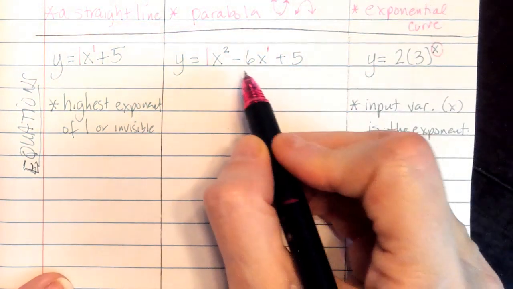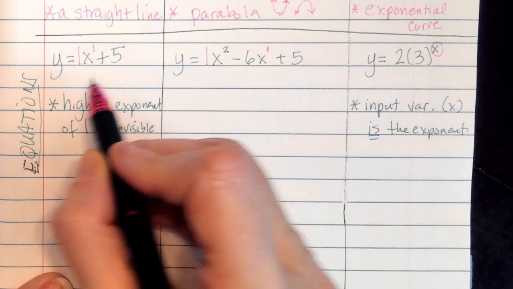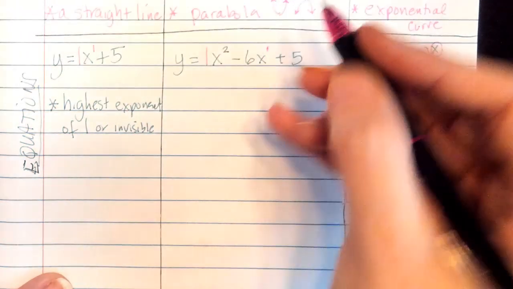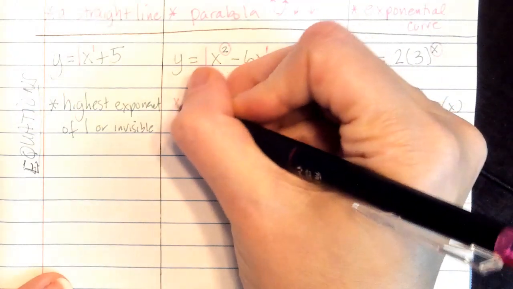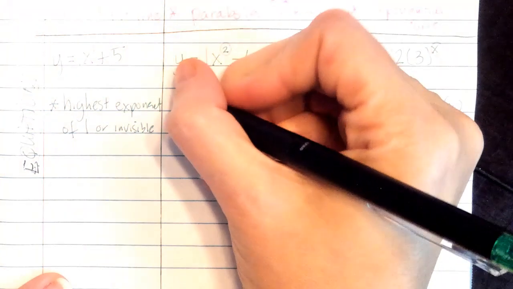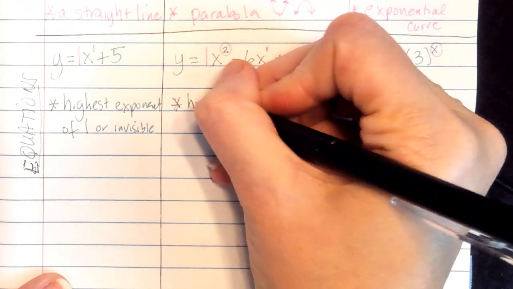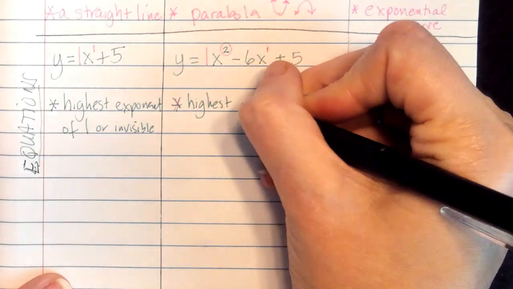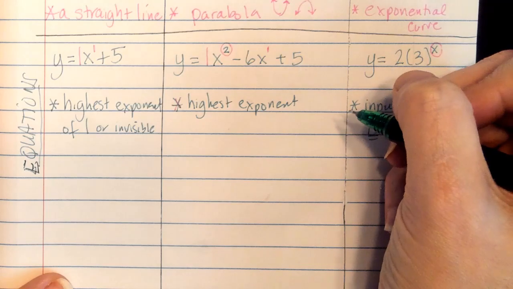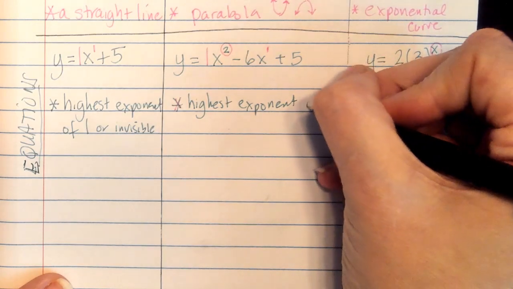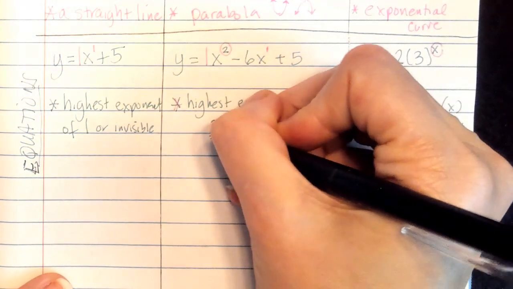This isn't linear because it's got something higher than 1. What I see as my highest exponent is 2, okay? So for a quadratic, I have a highest exponent of 2.